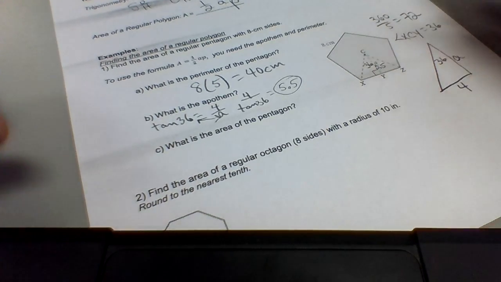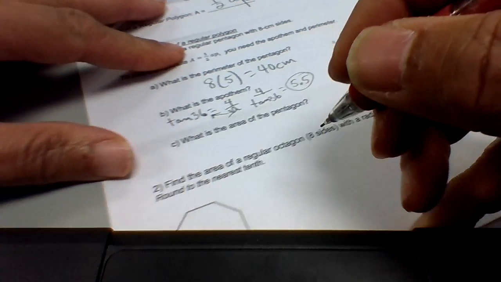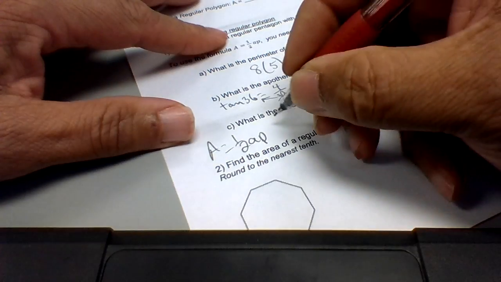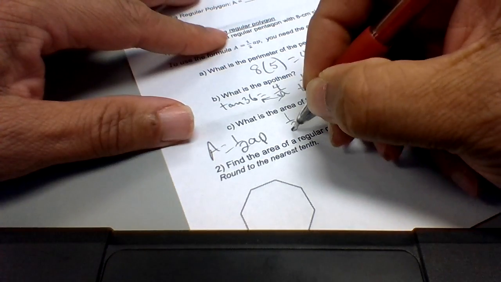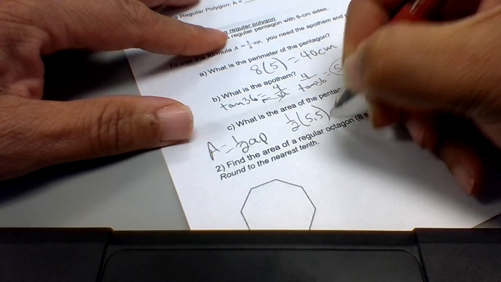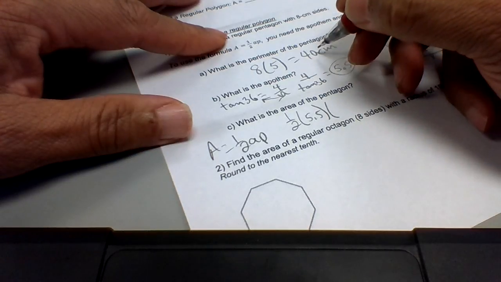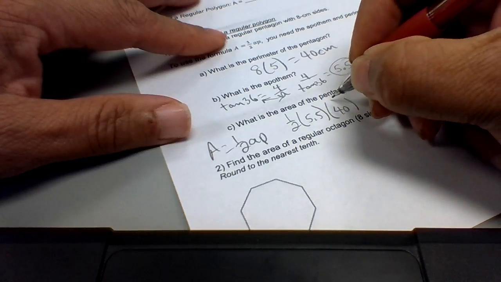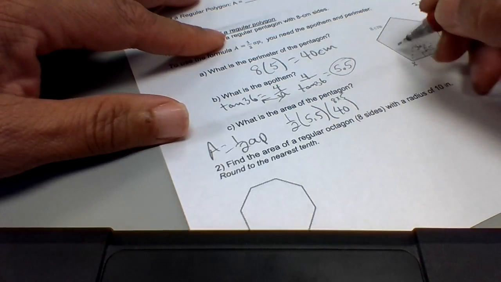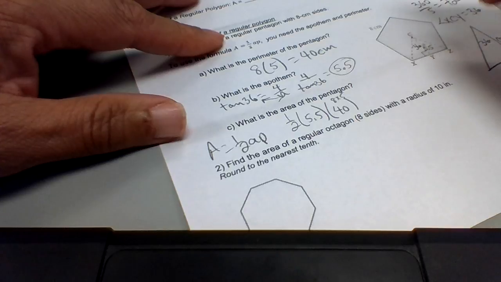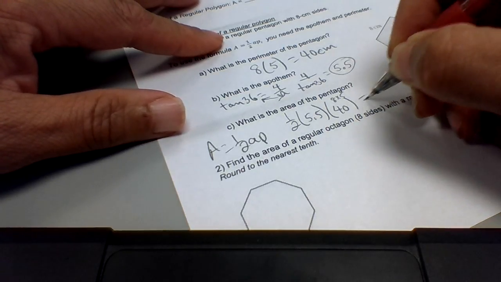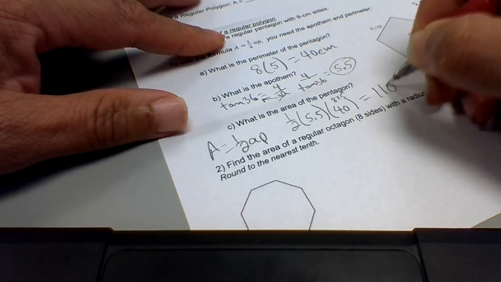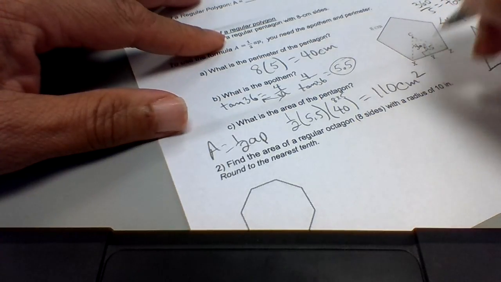What's the area of the pentagon? In order to do that, area is equal to 1/2 AP. So 1/2, my apothem is 5.5. And we found out earlier that the perimeter is 40. Again, if you forgot, it's 8 times 5: 8 for each side, and there's 5 sides. All right, so doing the multiplication here with your calculator, you get 110 centimeters squared.